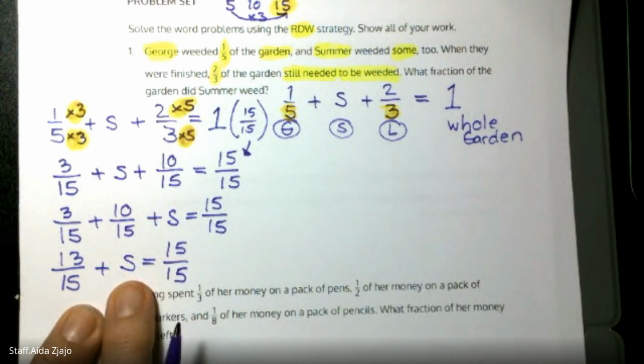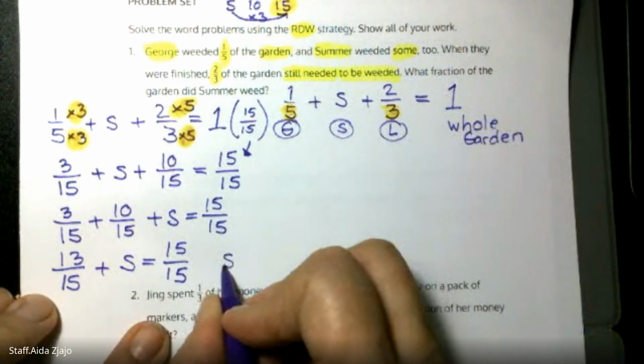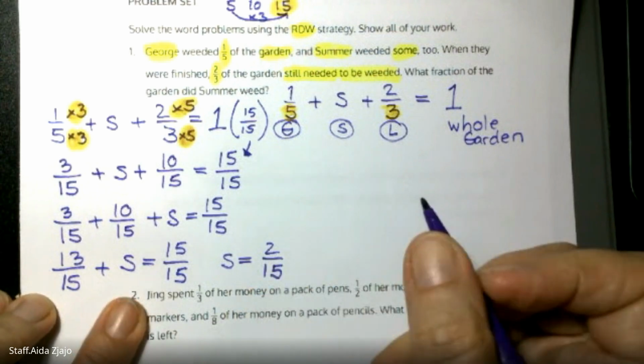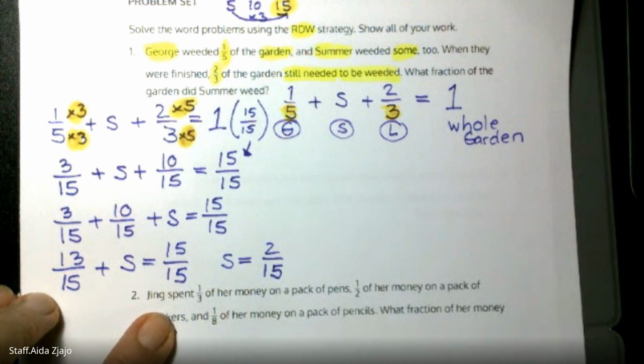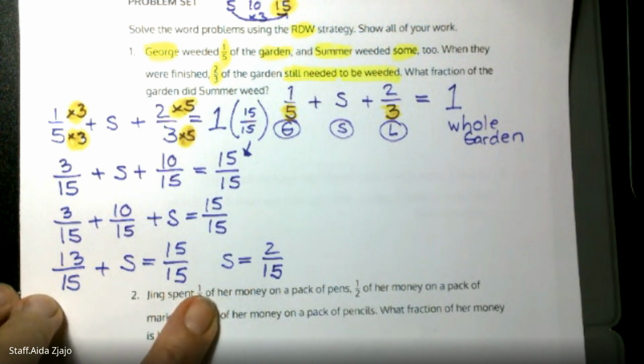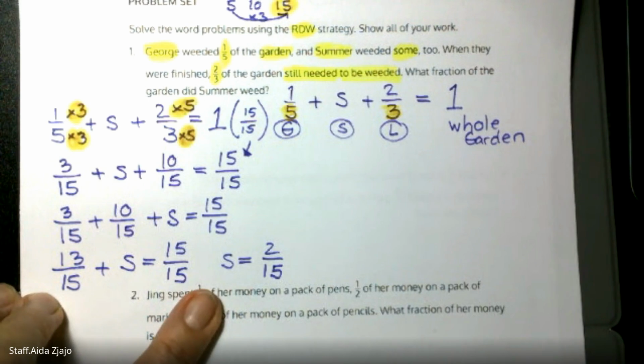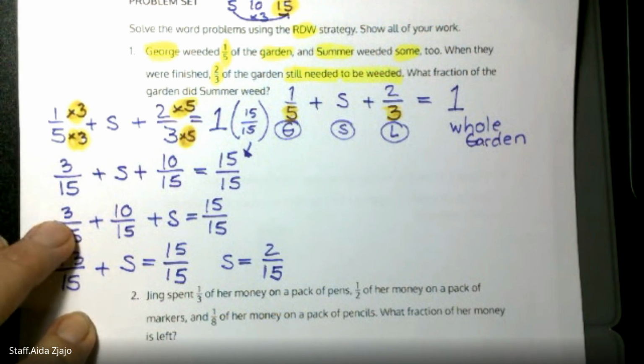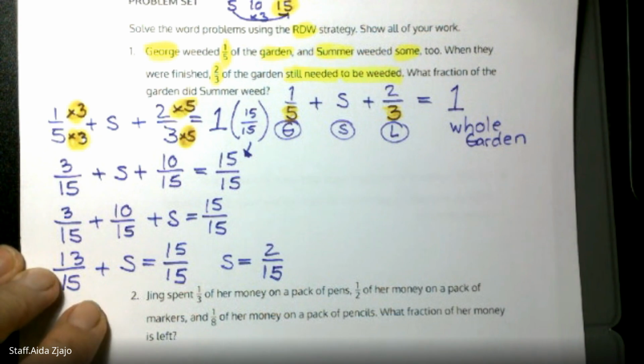So right there we can see that S equals 2/15. So Summer did 2/15 of the garden. George did 3/15 of the garden, and then 10/15 still need to be done.